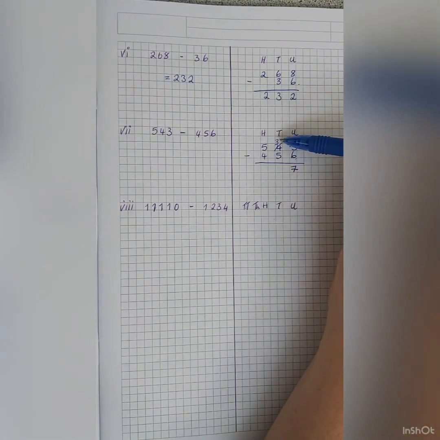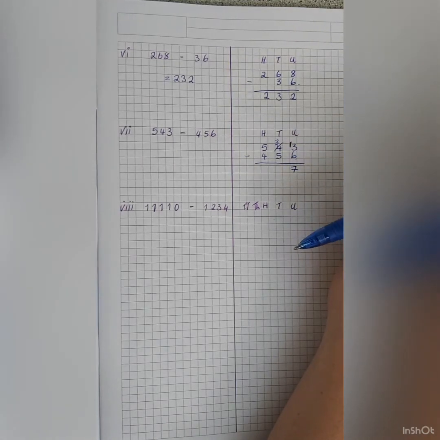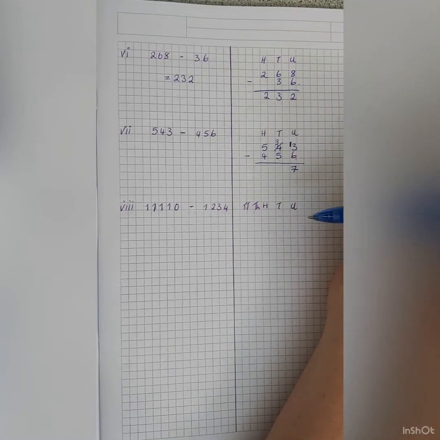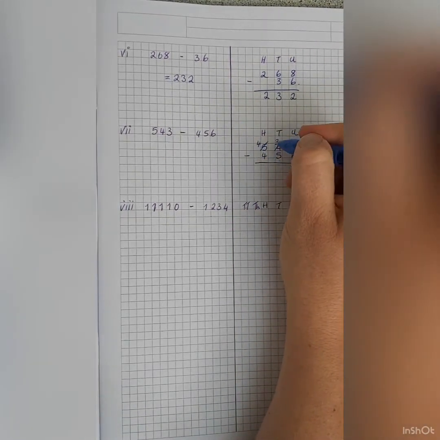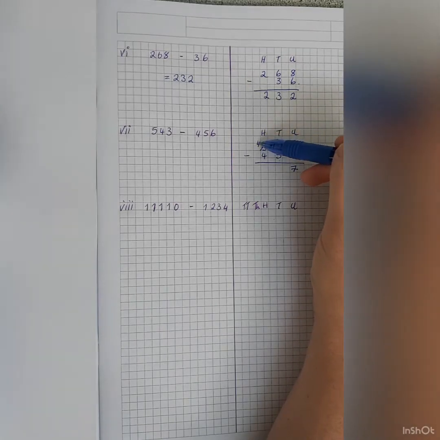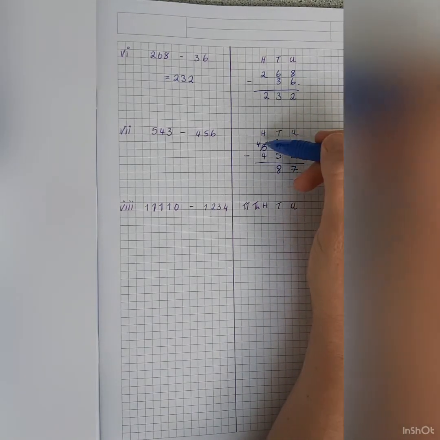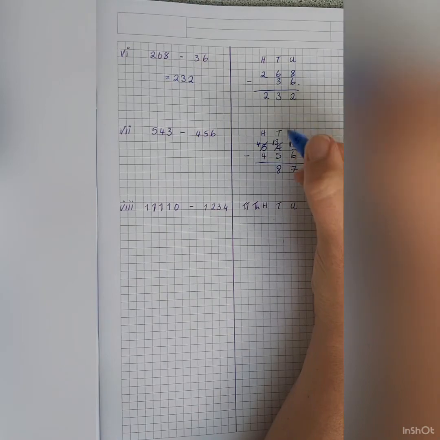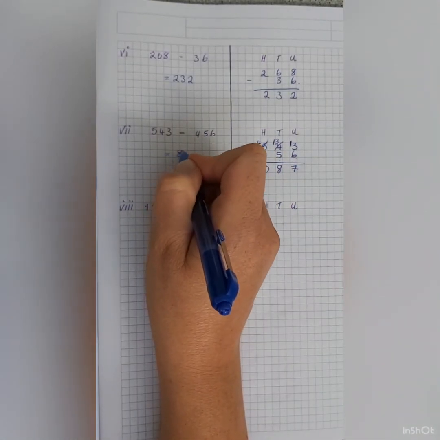And move to the tens. Now 3 take 5. We have the same issue here. 5 is bigger than 3. So we have to go to the next level. Remember that 100, taking 100, is equal to 10 tens. So 3 tens now becomes 13 tens. 100 from here makes 10 of these. So 13 take 5 is 8. And here we have 4 take 4, which is nothing. You can write a 0 if you wish. But the answer to this subtraction is 87.